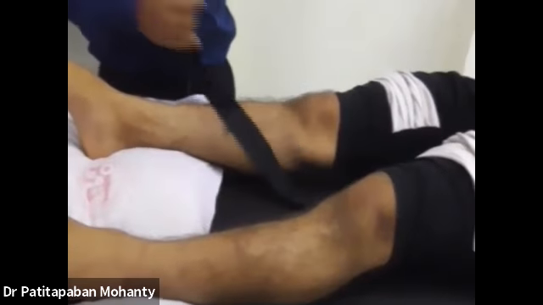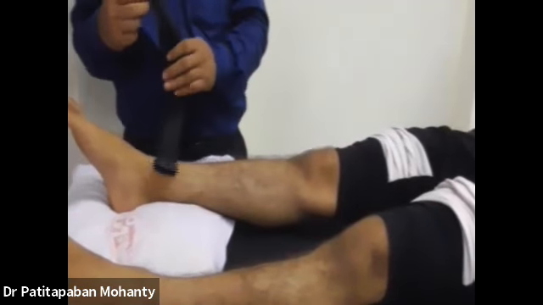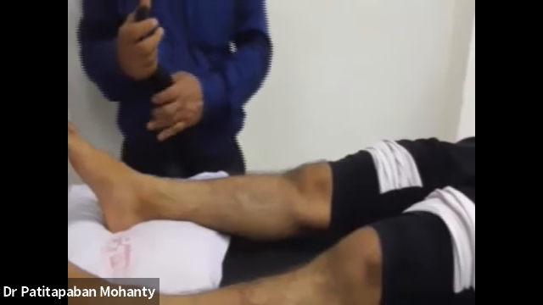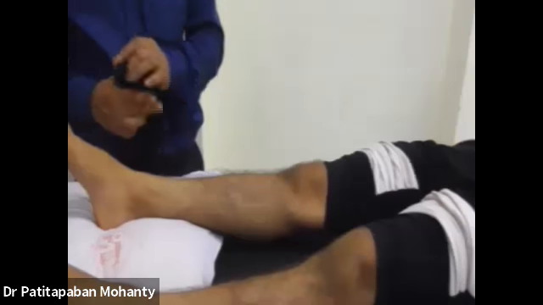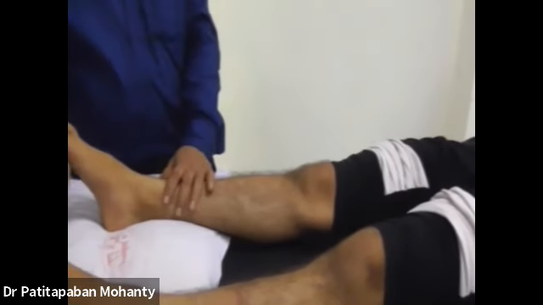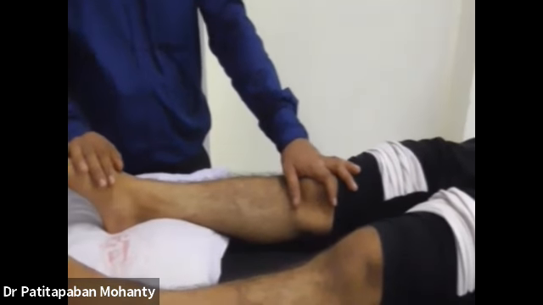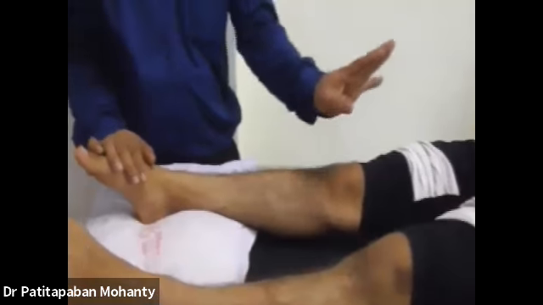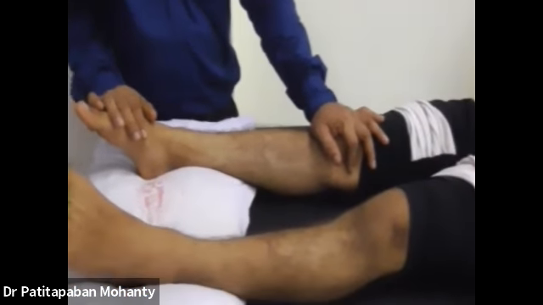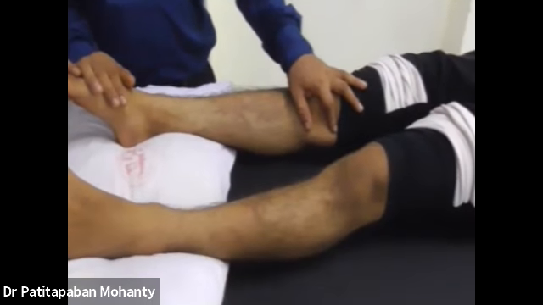Then people give various knee braces and so on. People also come and ask whether they should use the knee cap or not. When one uses the knee cap, yes, he feels secure and comfortable. But prolonged use of the knee cap results in wasting of the muscles.